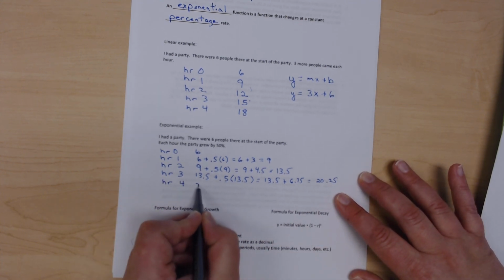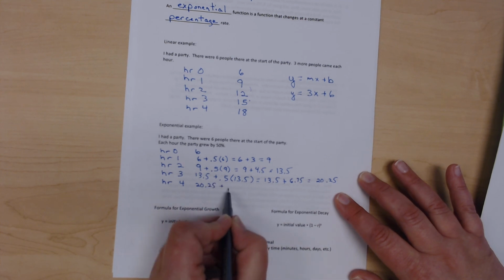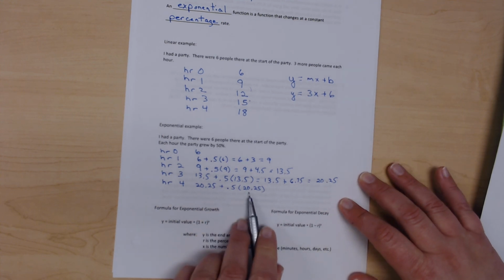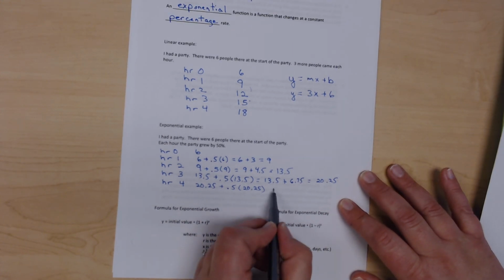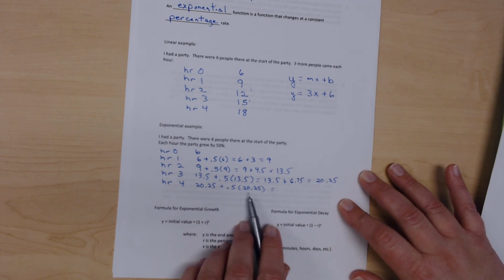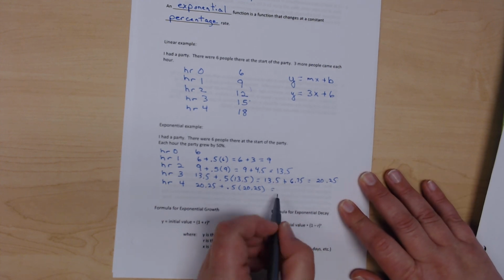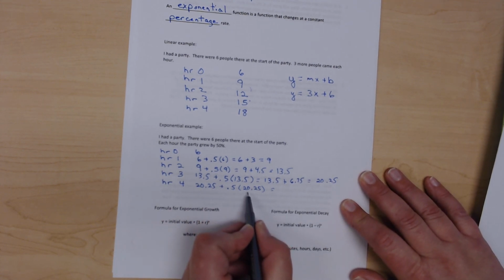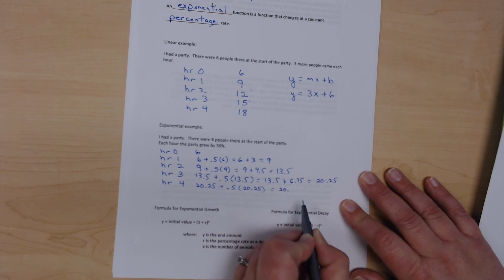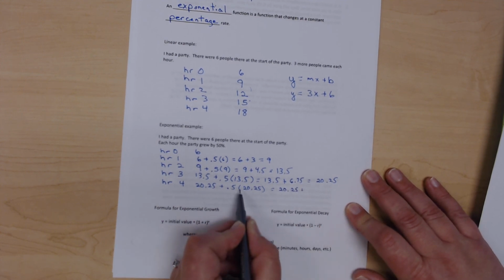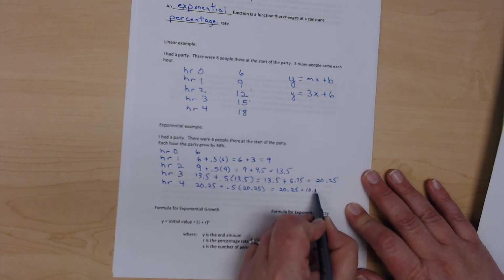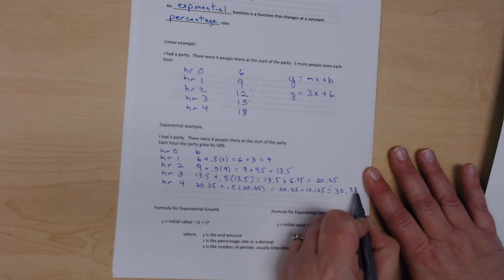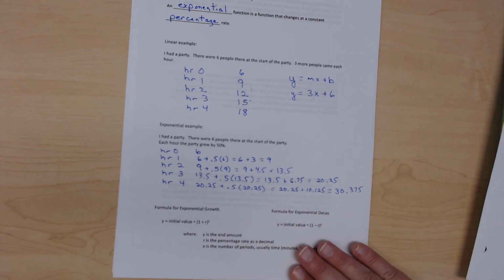Hour 4, 20.25 plus half of 20.25. Okay, I mean, that we could even do, right? Half of 20 is 10. All right, if we did the exact numbers, but if we just want to round this to 20, we could even do that. Again, if you're going to take it out further, then you don't want to round, but just kind of understanding things, we could round if we wanted to. But otherwise, it would be 20.25 plus 10.125 for a total of right around 30 people.